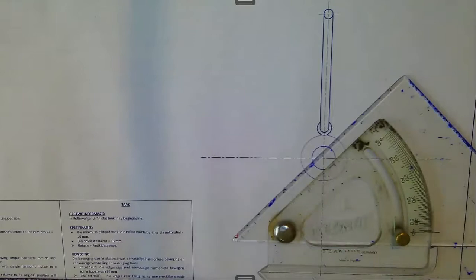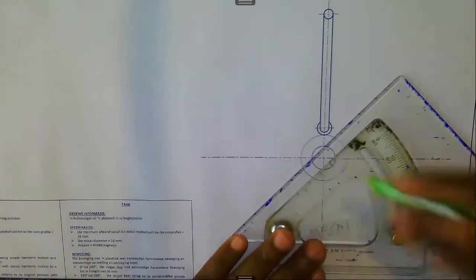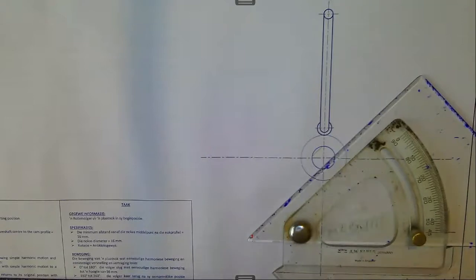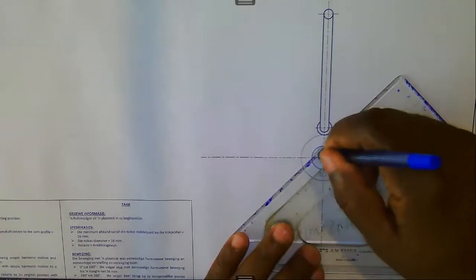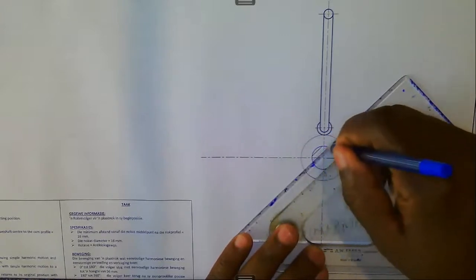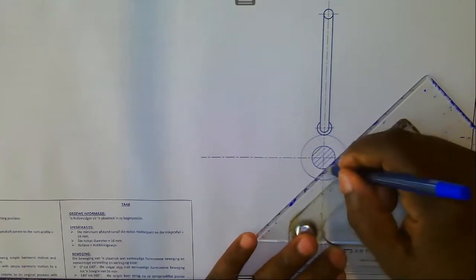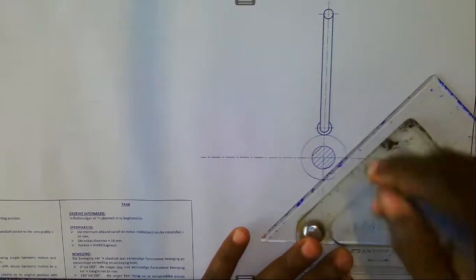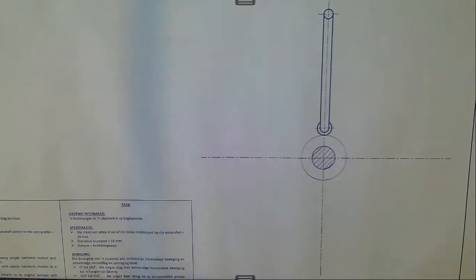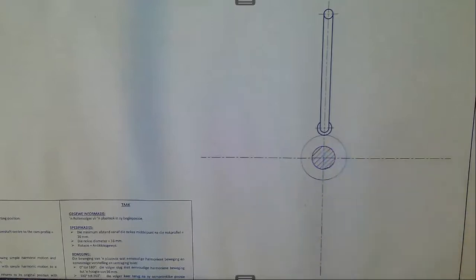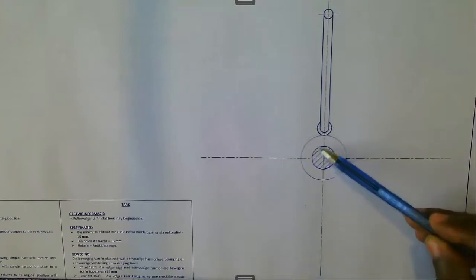Right, so that is the camshaft. Now, once you have drawn the camshaft, the next thing that you want to do is hatch that. There you go. All right, so that is the minimum diameter, right? That is the lowest the follower would fall in terms of contact with the cam. Right, then we have got the camshaft.